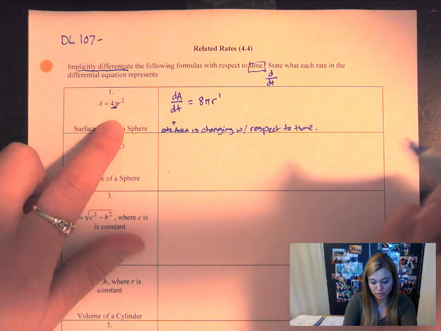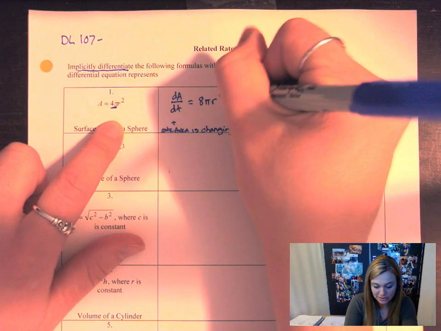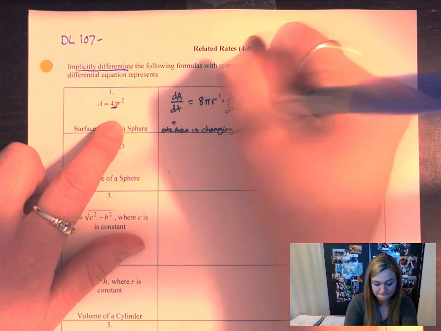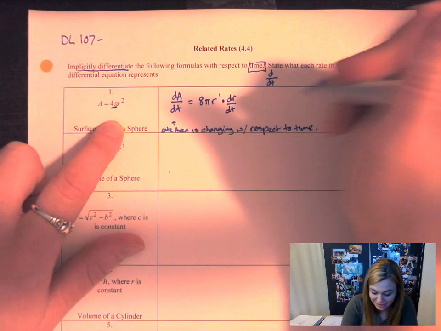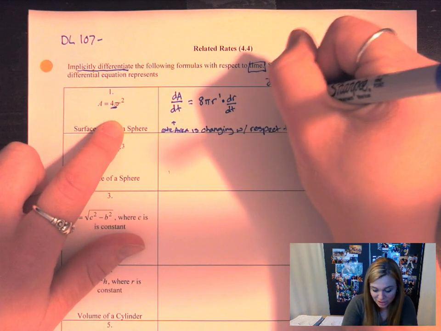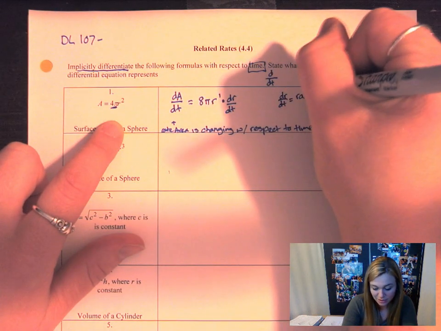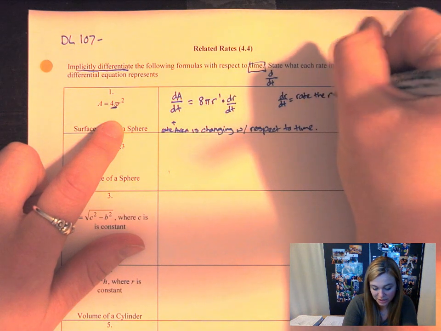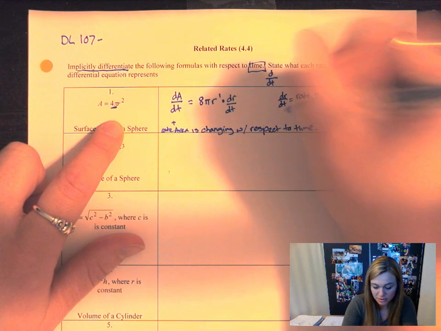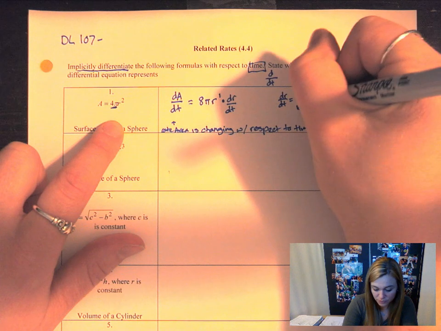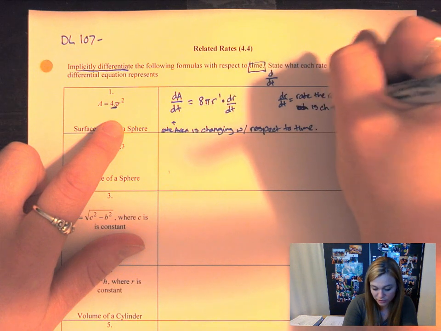But because this is with respect to time, I need to say times dr/dt. And dr/dt just means the rate the radius is changing with respect to time.